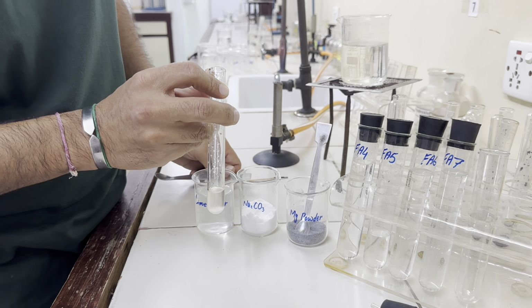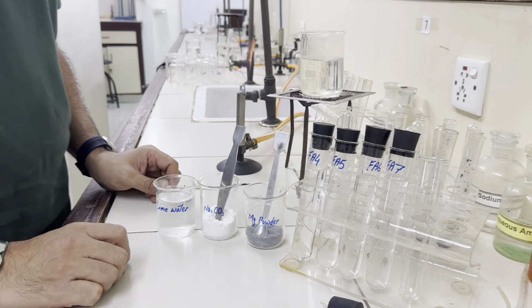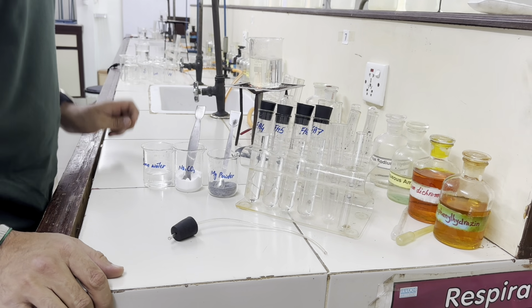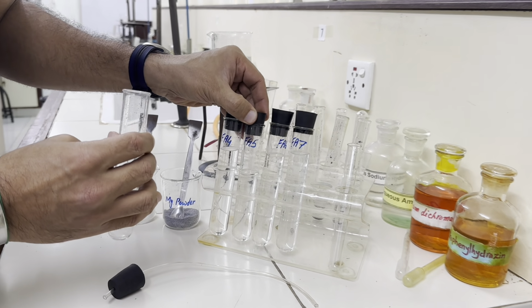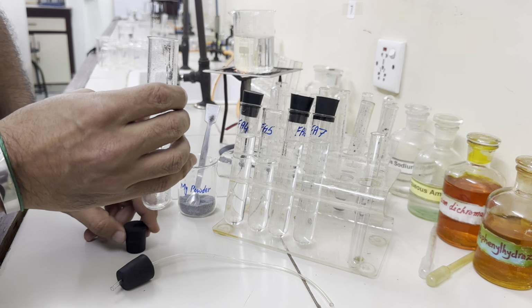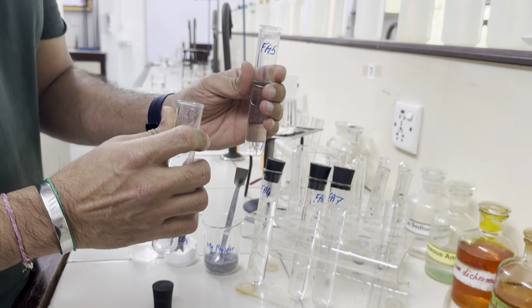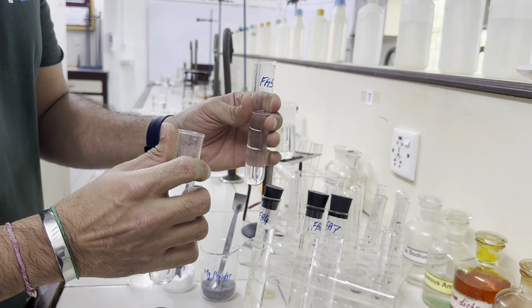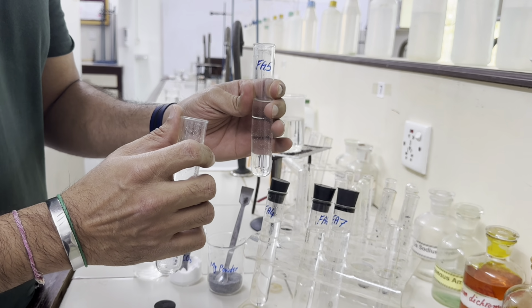It means it's not an acid. Now let's take 1 centimeter depth of Fa5, and remember in the last test we got to know that this has given colorless bubbles with magnesium turnings. It means it could be our tentative carboxylic acid.